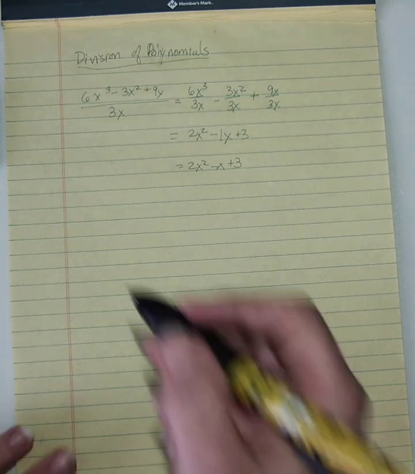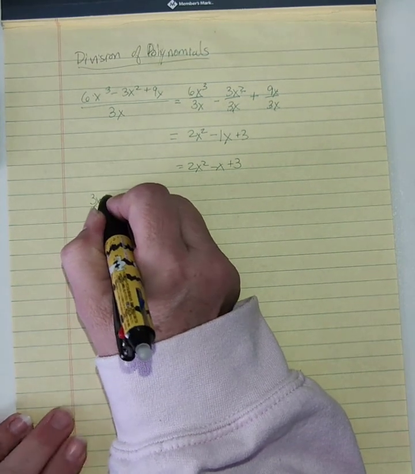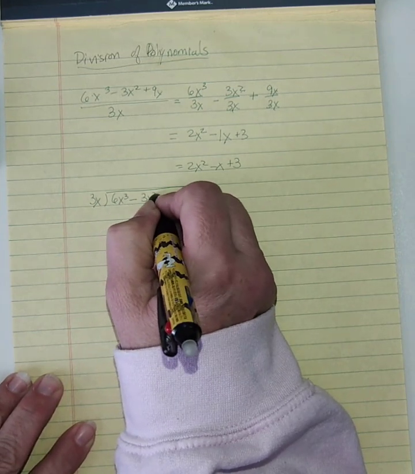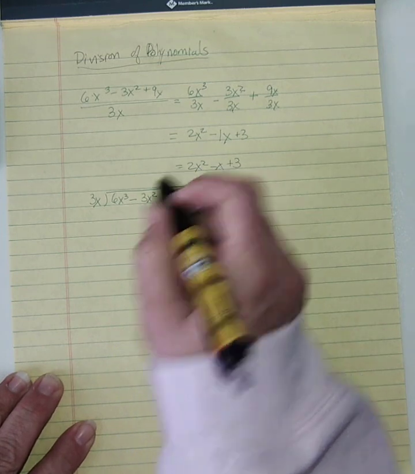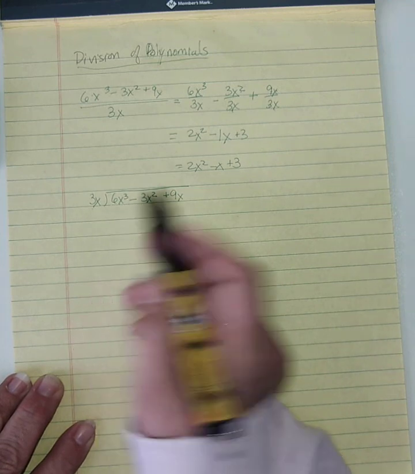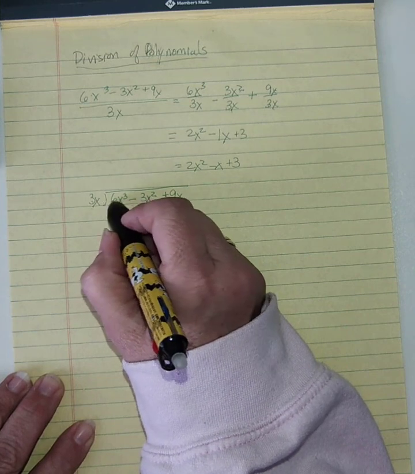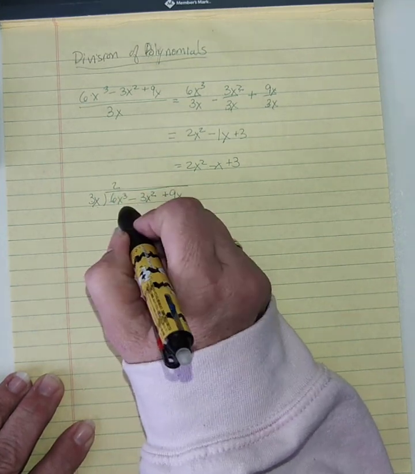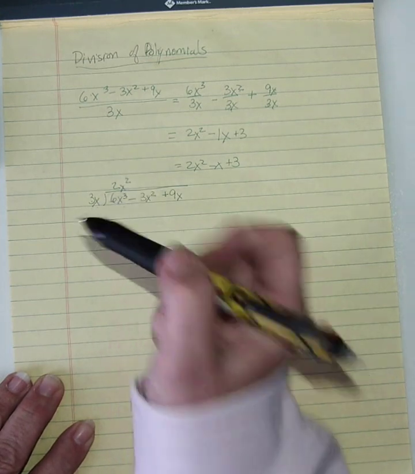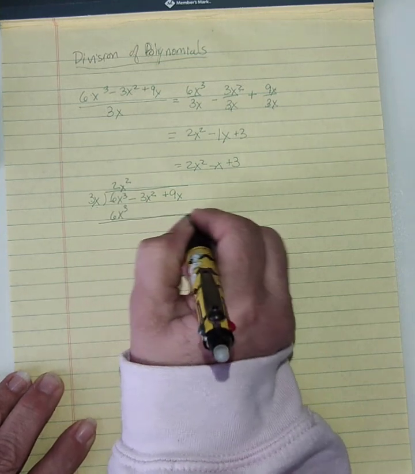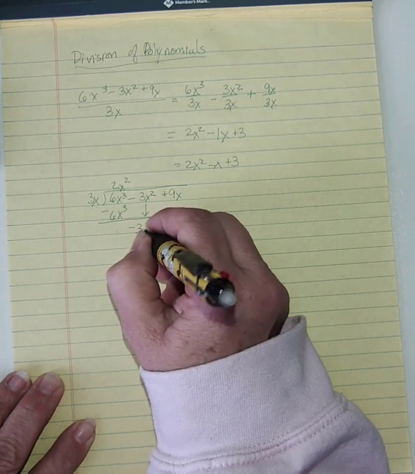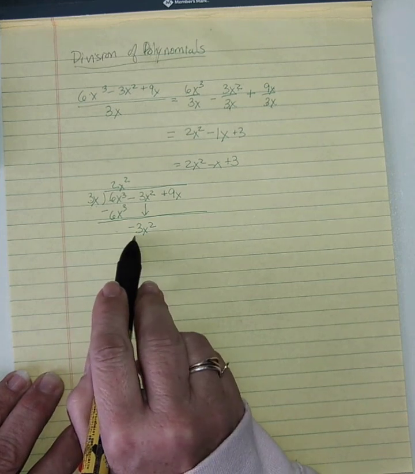Now another way to look at this is to use long division and say 3x goes into 6x cubed minus 3x squared plus 9x. And you'd literally say, what must I multiply 3x by to get 6x cubed? I'd have to multiply, look at number to number, would be a 2, and x into x to the third leaves me x squared. So when I multiply these two together, 2 times 3 is 6, x cubed, I subtract those, and I'd get 0. Bring down the 3x squared. 3x into negative 3x squared.